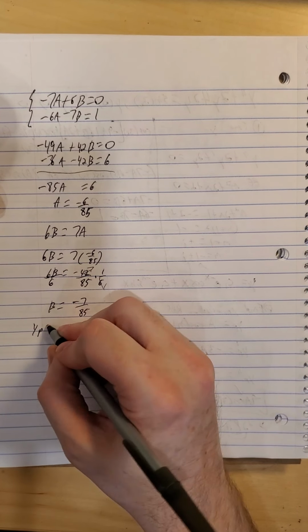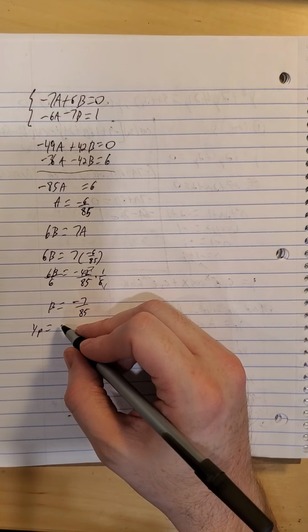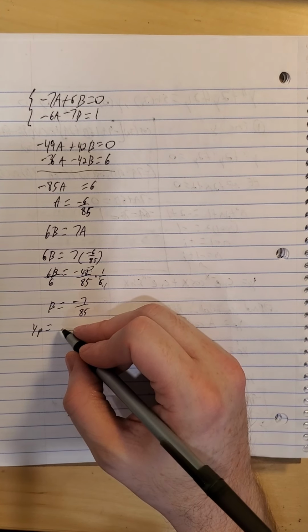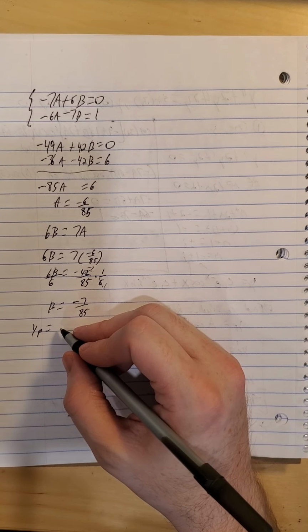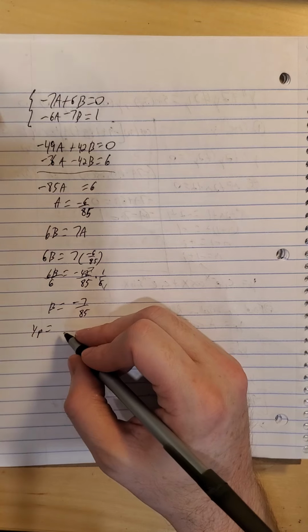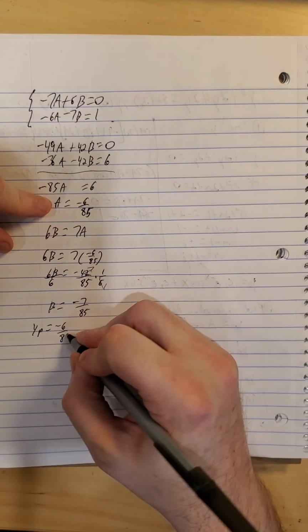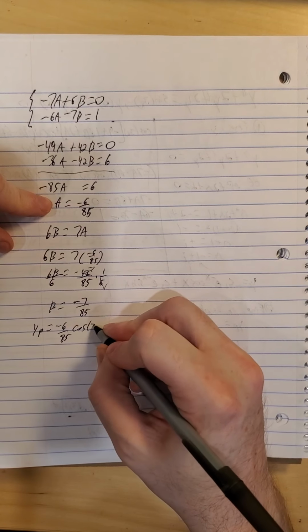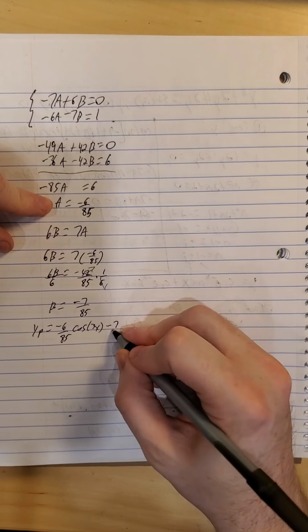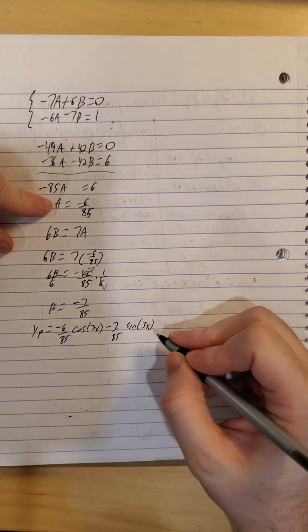So then yp, we said, was a cosine x plus b sine x. Or 3x, my apologies. A cosine 3x plus b sine of 3x. So negative 6/85 cosine of 3x minus 7/85 sine of 3x.